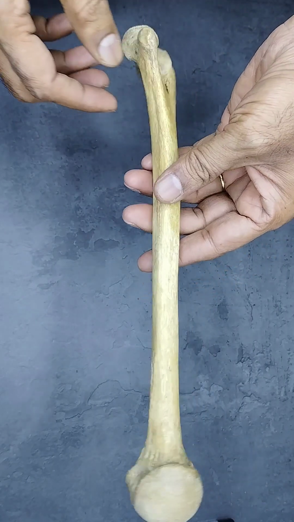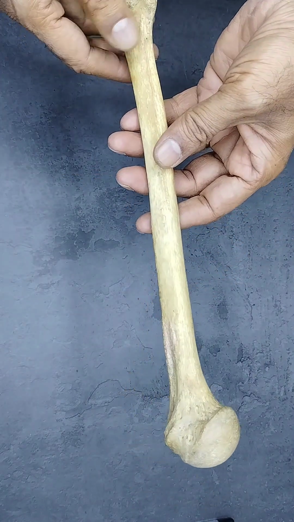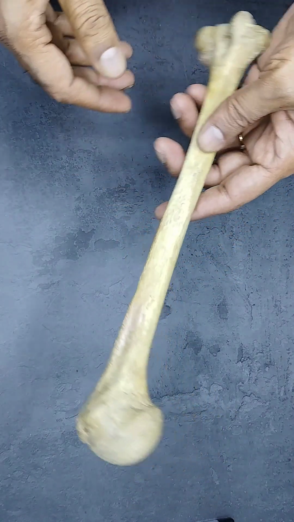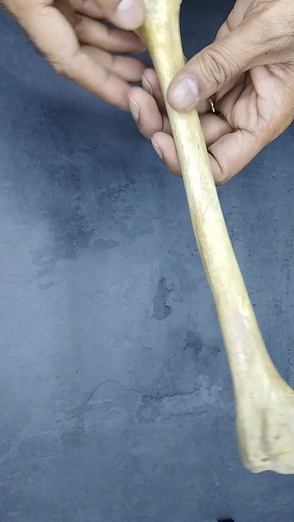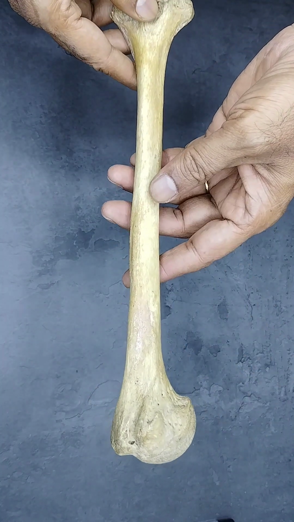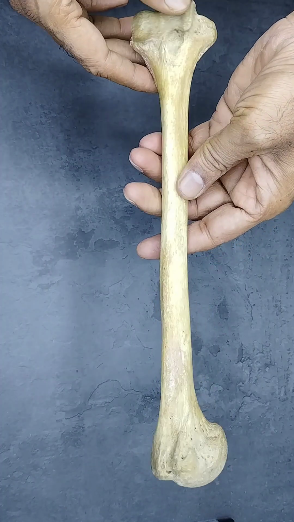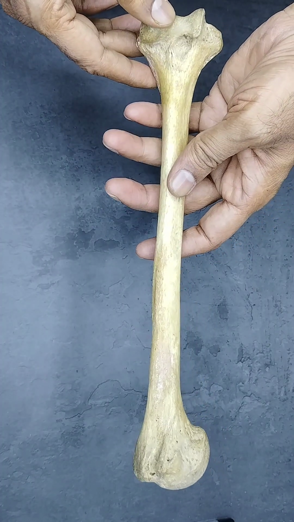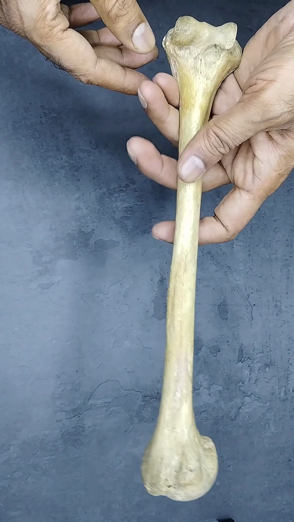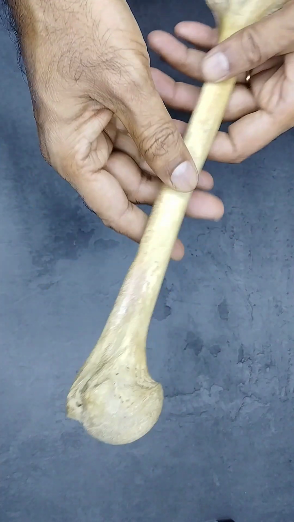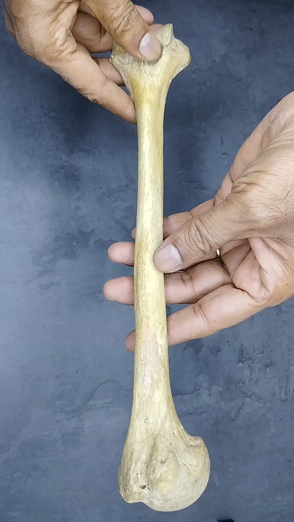Today we are going to see the humerus bone. First you see how to determine the side of the humerus. Then we discuss what the different parts and features are, and its clinical importance. All these things about the humerus. Okay, first you see how to determine the side of the humerus.